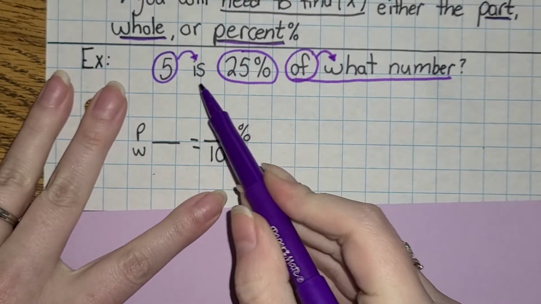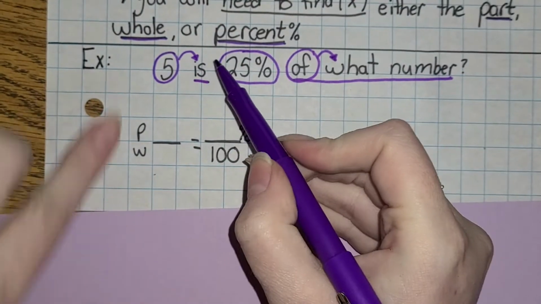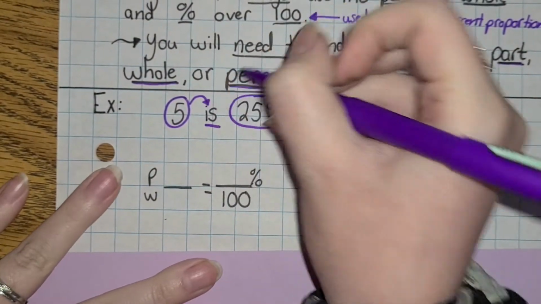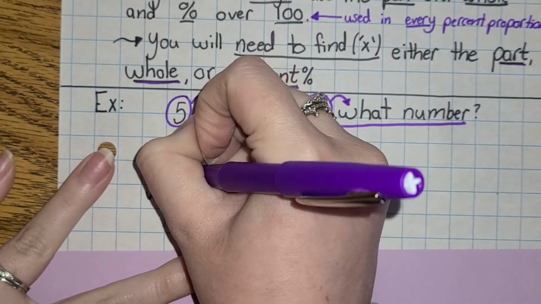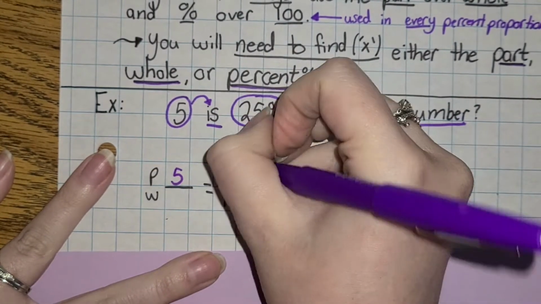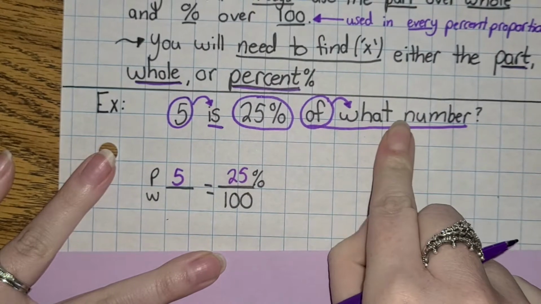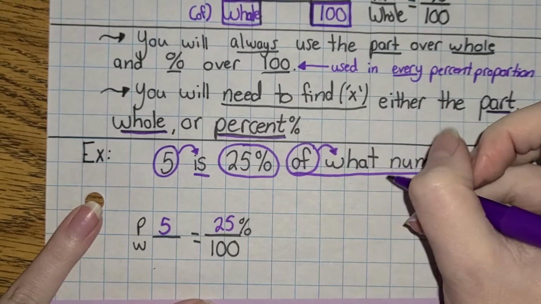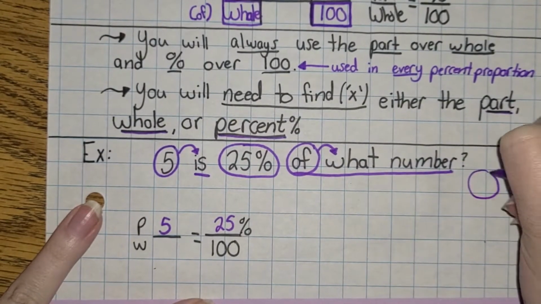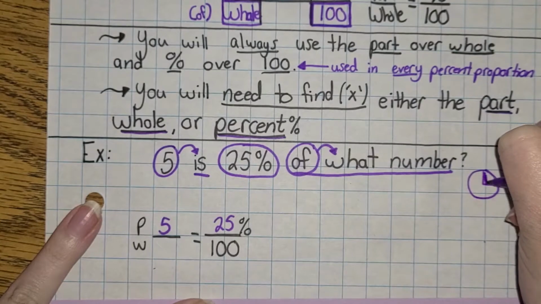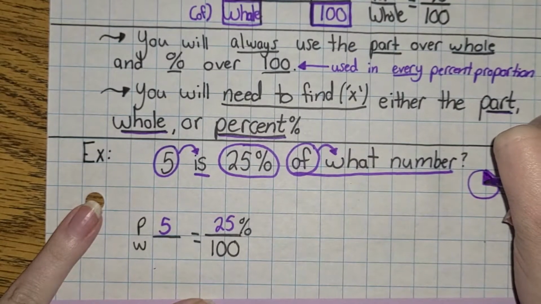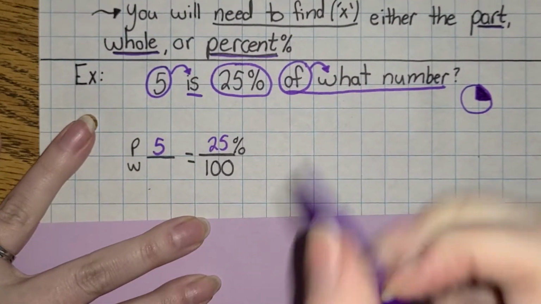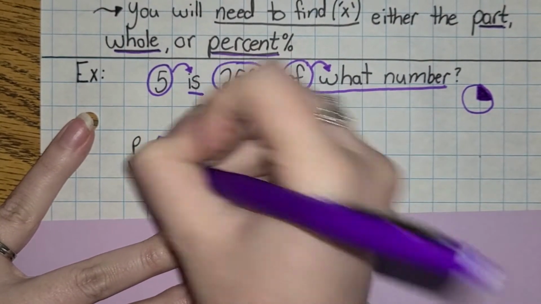I have my keywords here, is and of. My part, if you remember at the top, goes with is. So 5 is the part. And 5 is 25%, there's our percent, of what number? If it's 25%, that means it's a piece of it. Like if I have a cookie over here and I want to know how much this 25%, calling it 5, is of the whole piece. So we're looking for our whole.